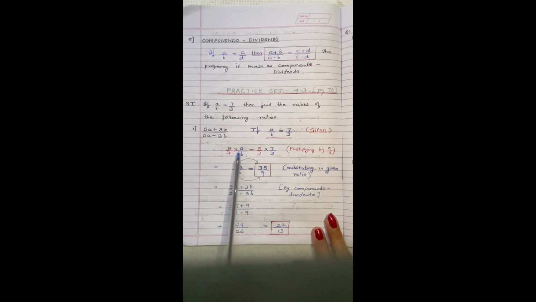So 5 into a is 5a, 3 into b is 3b, and 5 into 7 is 35, and 5 into 3 is 15. Now we will use componendo dividendo. So the left hand side will be 5a plus 3b upon 5a minus 3b, and we will substitute the values of 5a and 3b.